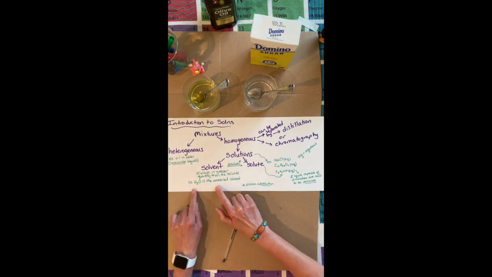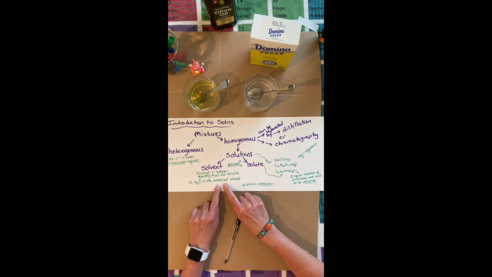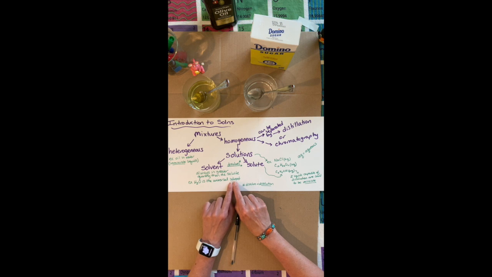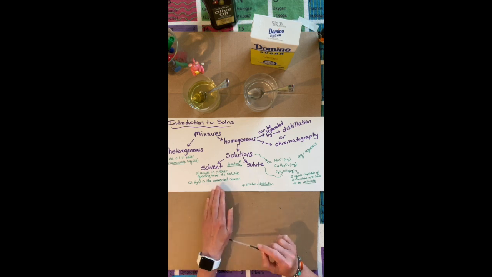And this is important for you to be aware of, that water is considered to be the universal solvent. And that just means that water is all around us, and it is so frequently the solvent, it's called the universal solvent. Could other substances be a solvent? Absolutely. But water is the most common solvent universally.